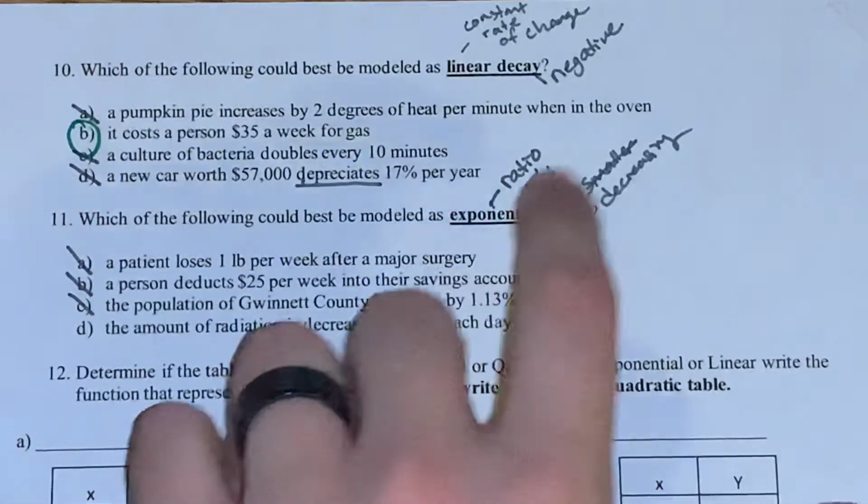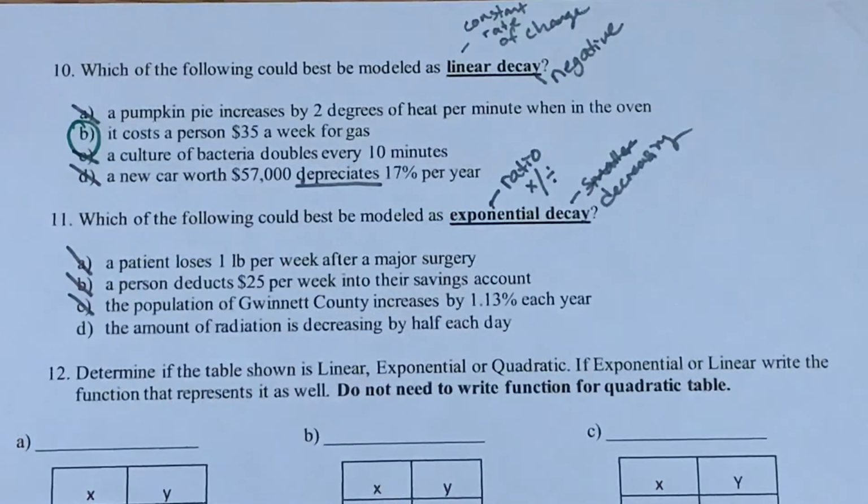So I have the ratio and I have a decreasing function. So D is the correct scenario.